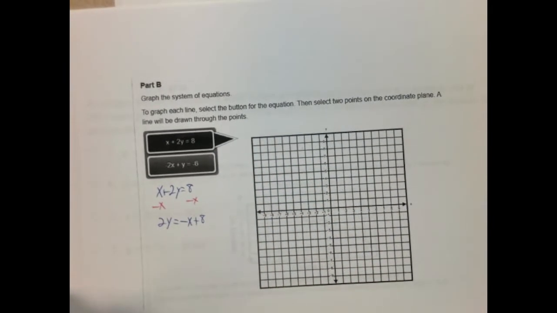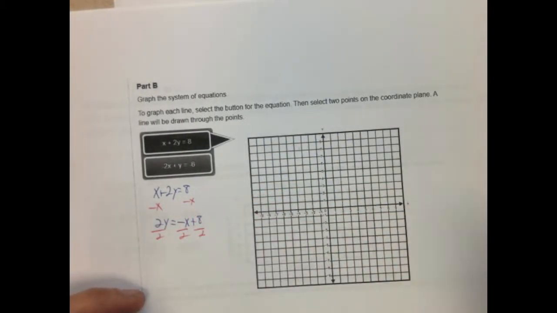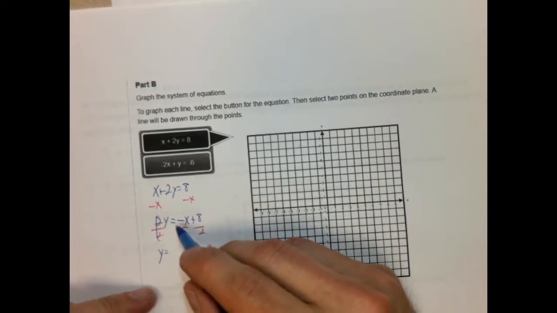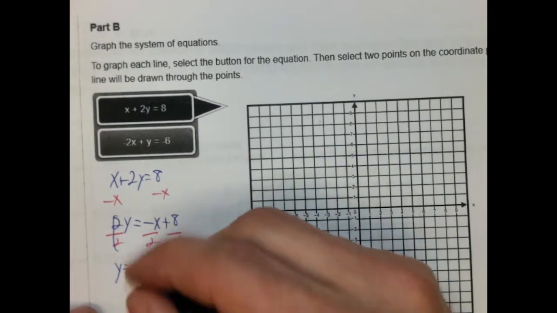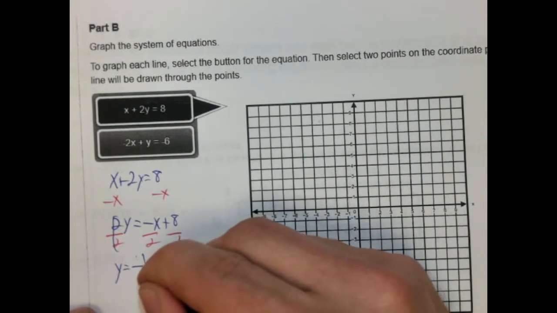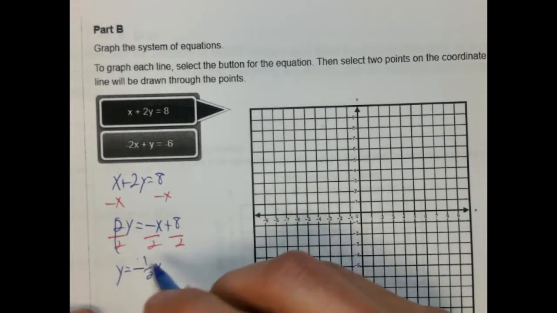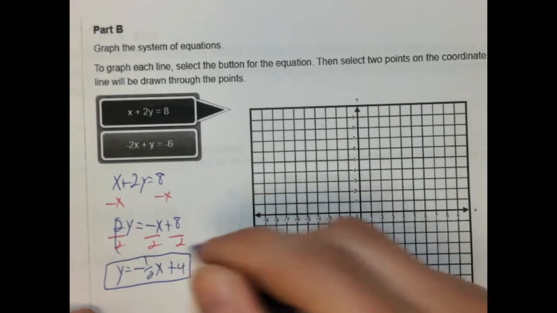And now I'm going to divide both sides by my coefficient, which is 2. And this part kind of throws people off sometimes. Y equals, and I want to change it into a fraction. I want to have actually negative 1/2 x. So negative 1/2 x is the same thing as negative x over 2, but the way this is written would allow me to graph this. And then 8 over 2 would be 4. All right, so that's my first equation we're going to graph.